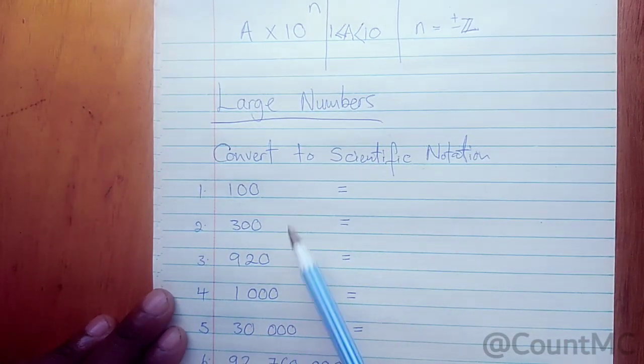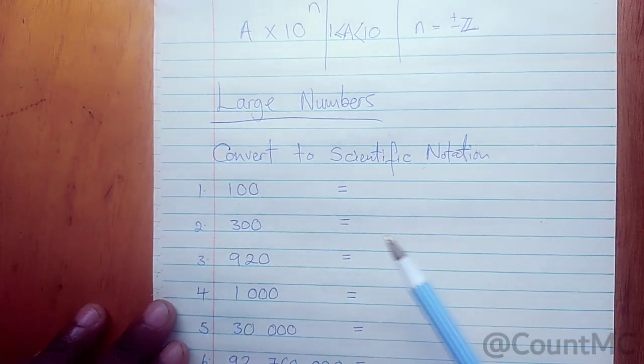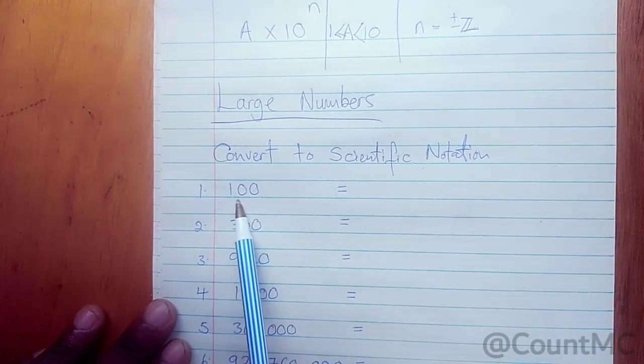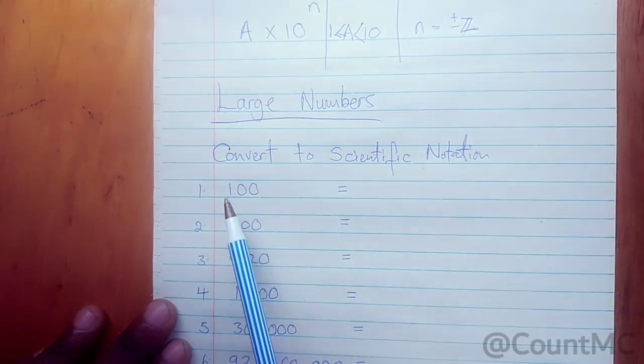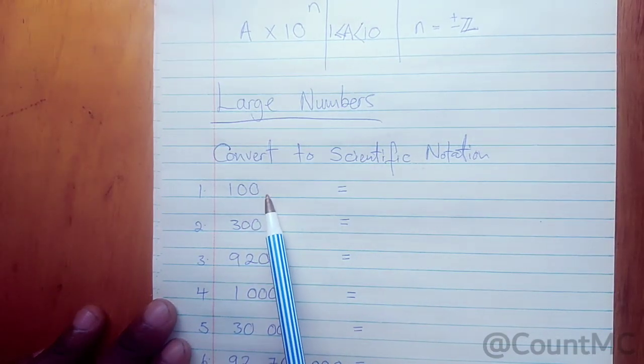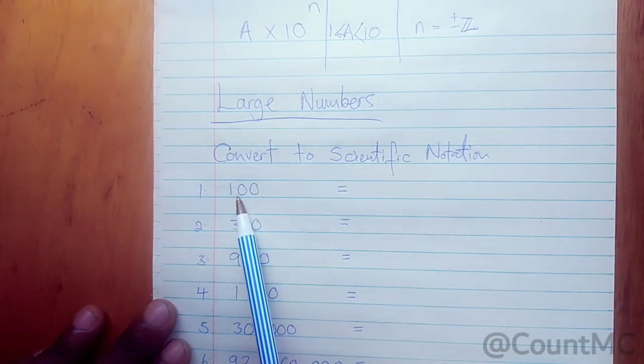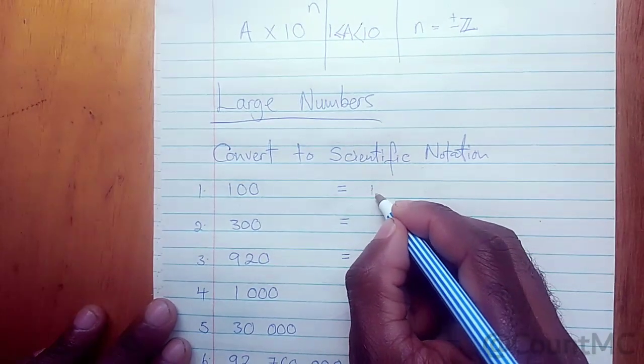Convert number 1 to scientific notation. So you need to make this a number between 1 and 10. So we need to move this comma from this position to this position. So your A will be 1.00.